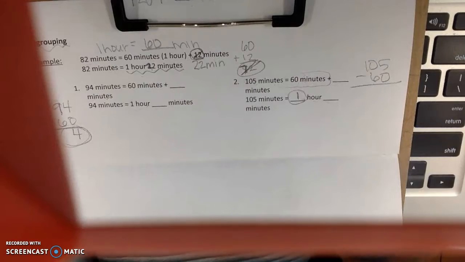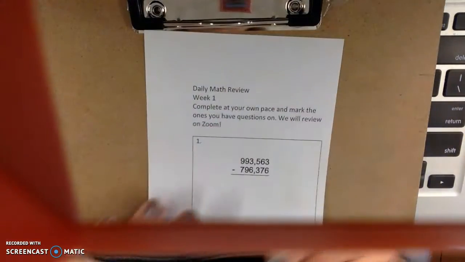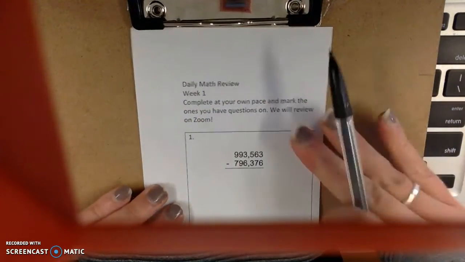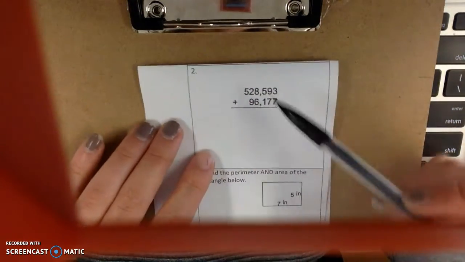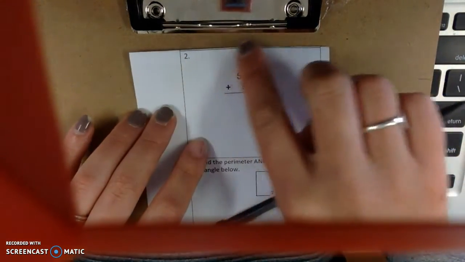Okay, before you go, if you need to finish, pause. Okay, I want to go over our daily math review. Okay, if you need help on the subtraction problem or on the addition problem, make sure to let me know in Zoom and we'll go over those together.